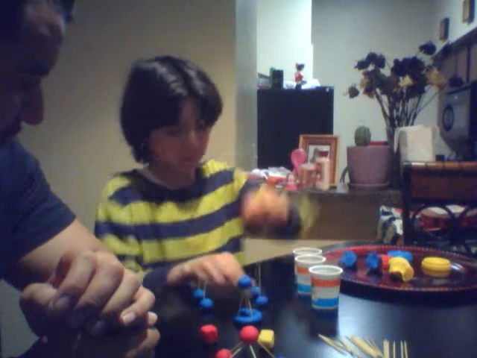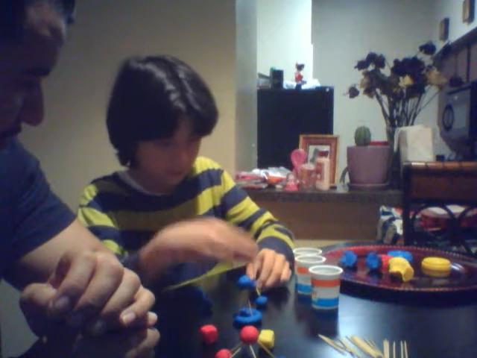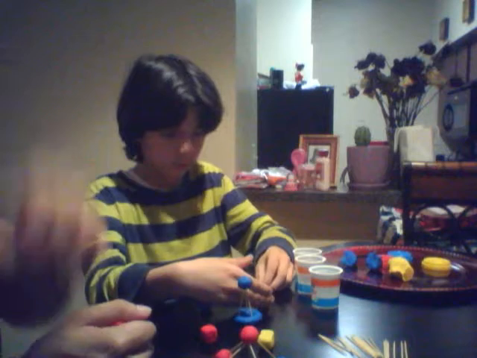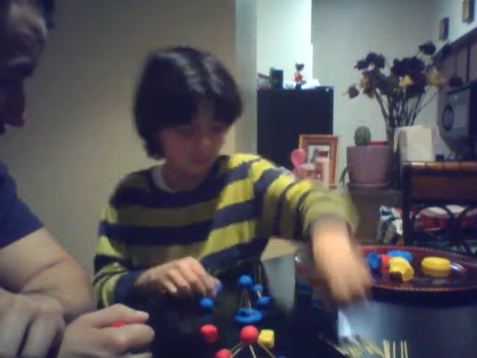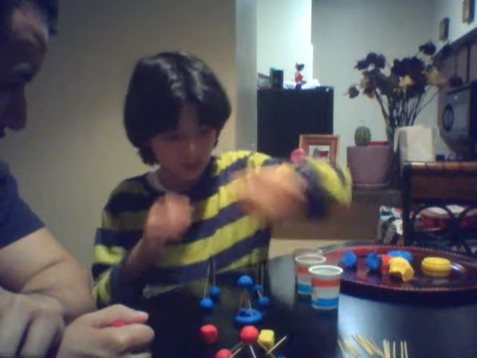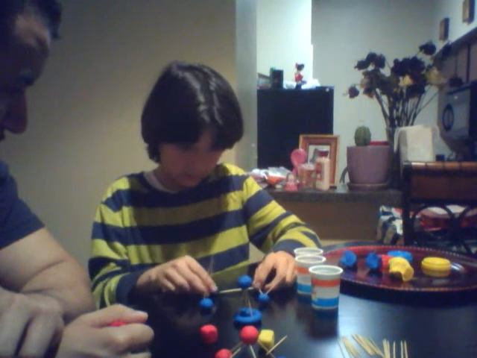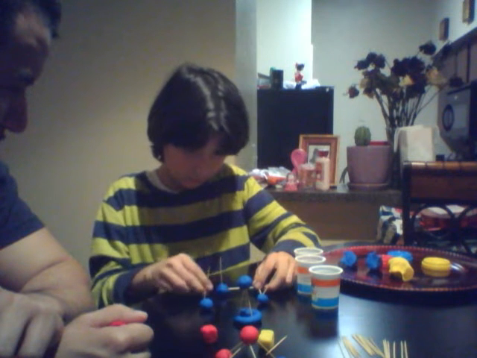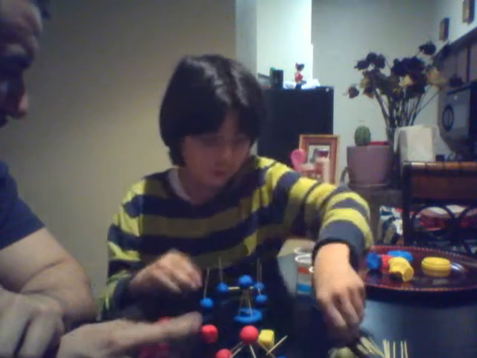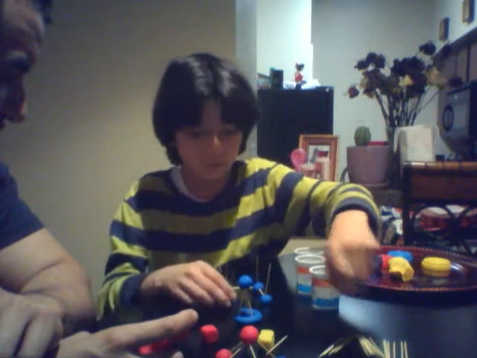Actually, let's make a rectangular prism. I'll go for a rectangle. Ooh, that's good. That's a good one. So, there we go. That's better. We're making something. Here we go.